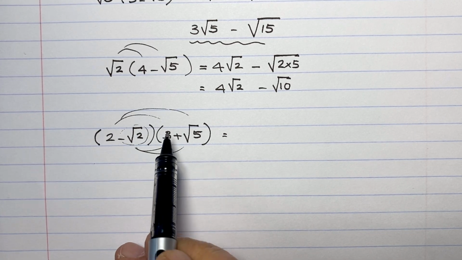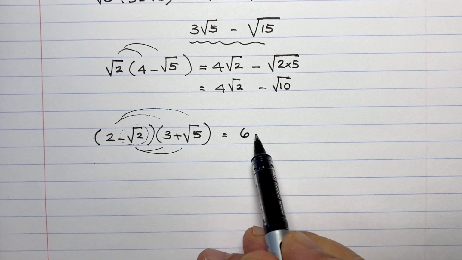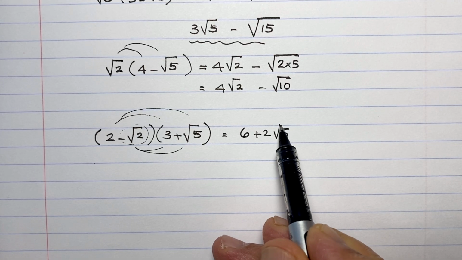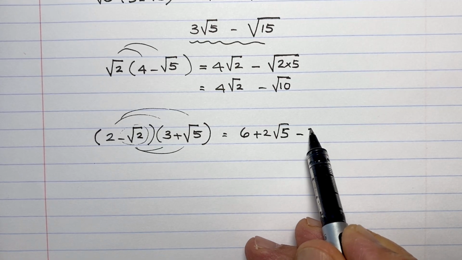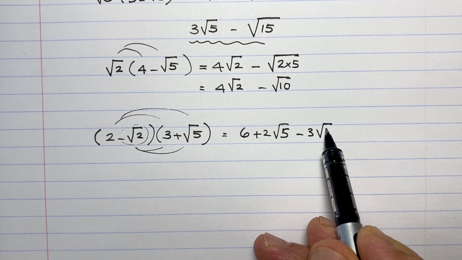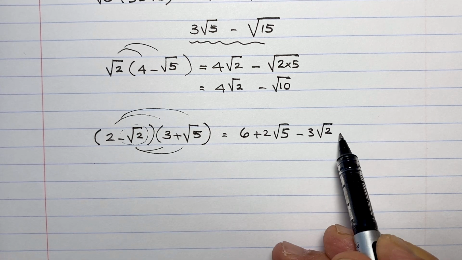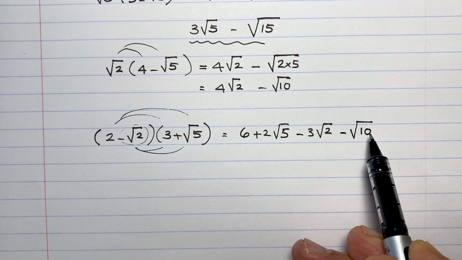So 2 times 3, 6. 2 times plus root 5 plus 2 root 5. Minus root 2 times 3 is minus 3 root 2. And minus root 2 times plus root 5 is minus root of 2 times 5, which is root 10.